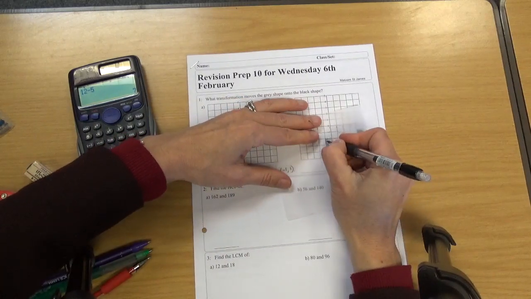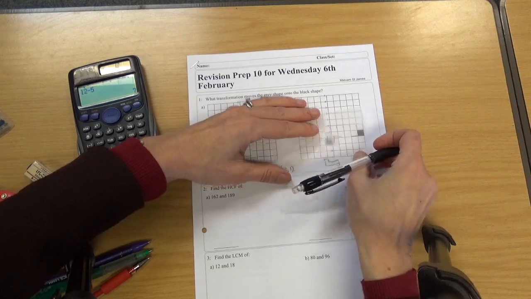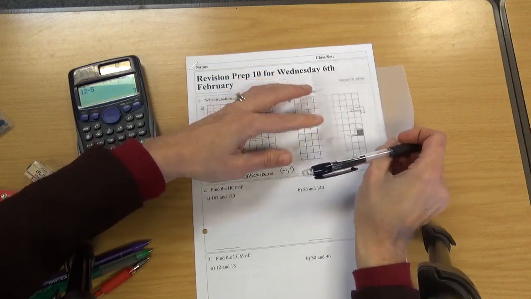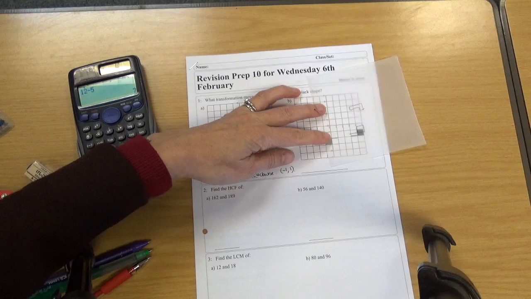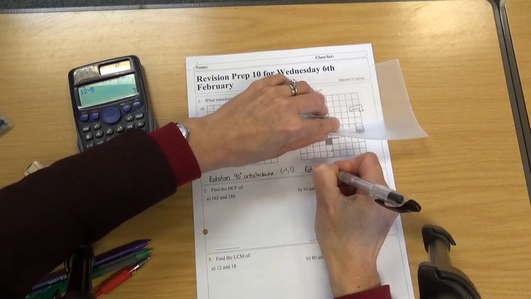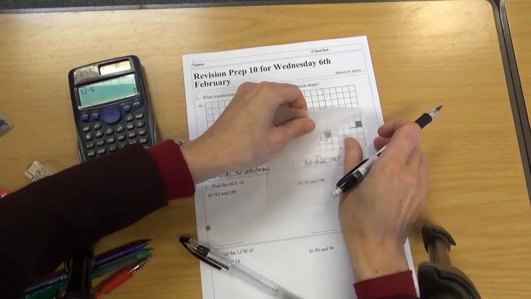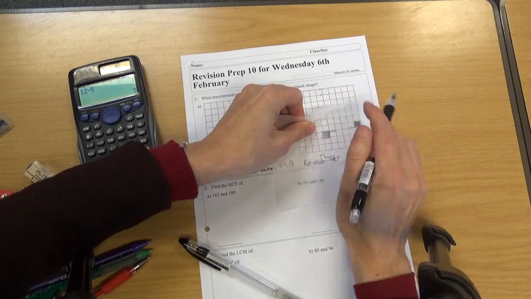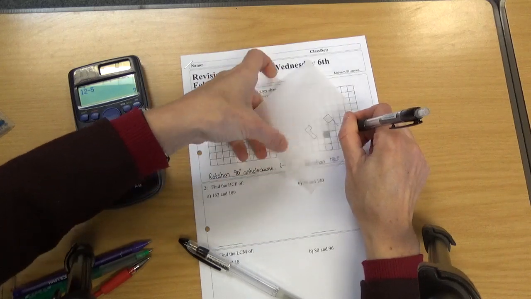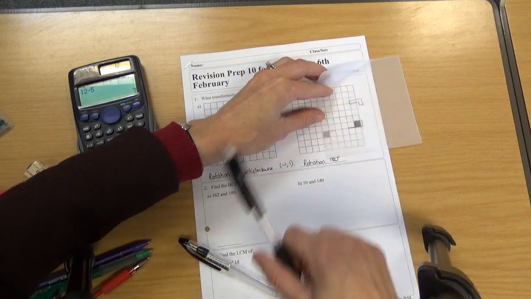The grey flag to the black flag is another rotation, this time through a full 180. And where's the point between those two flags? Let's check this one. Yep, that's my centre, which is 2, -2.